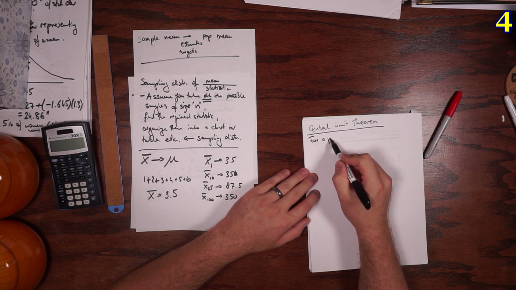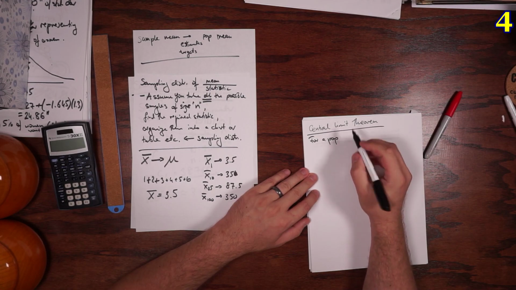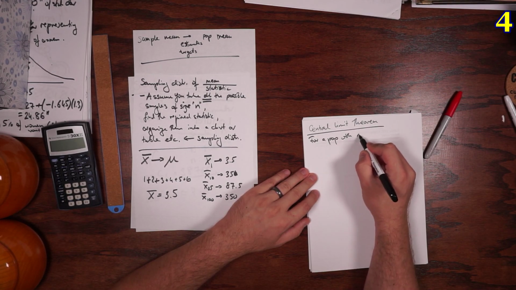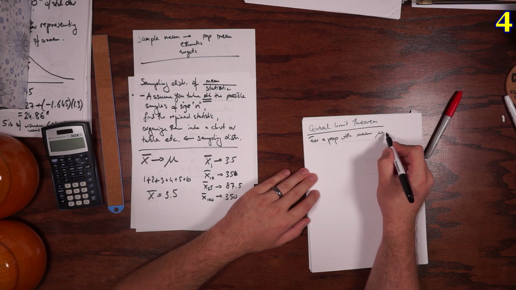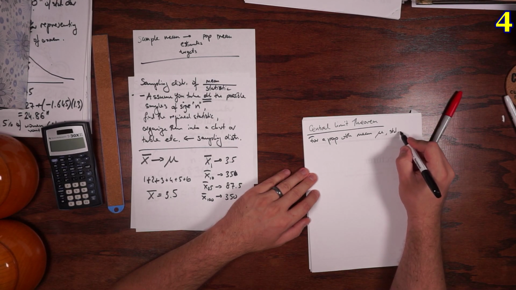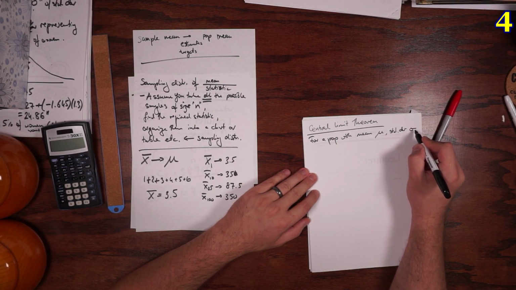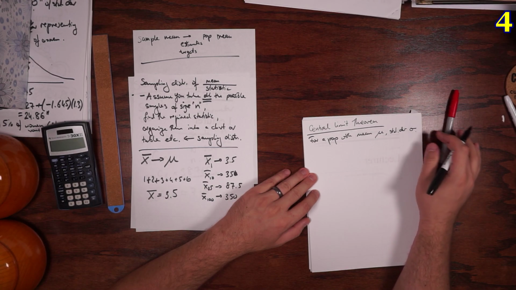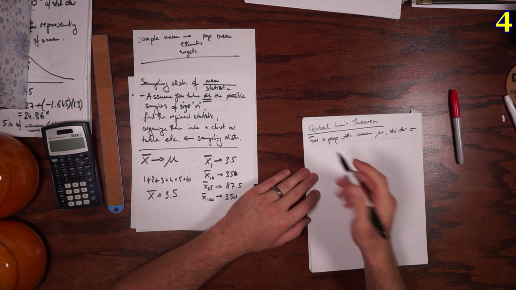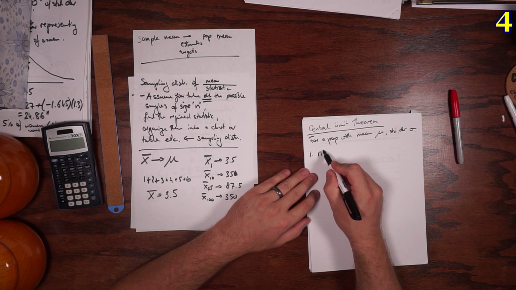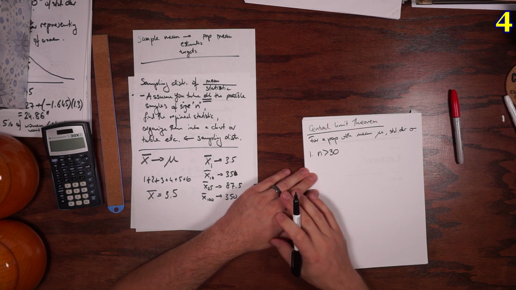For a population with mean mu and standard deviation sigma, we can take a sample that is large.